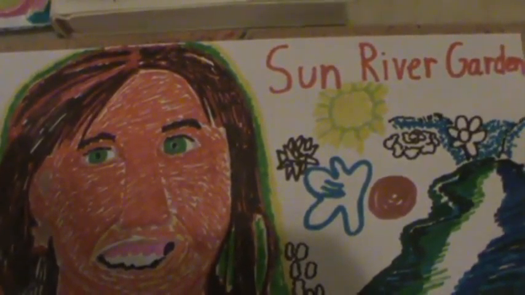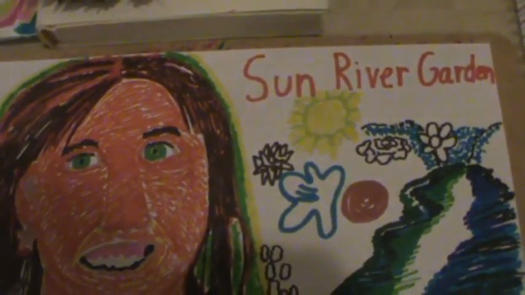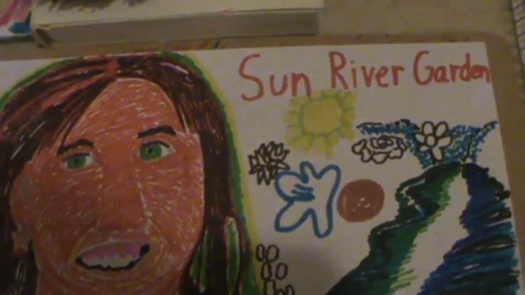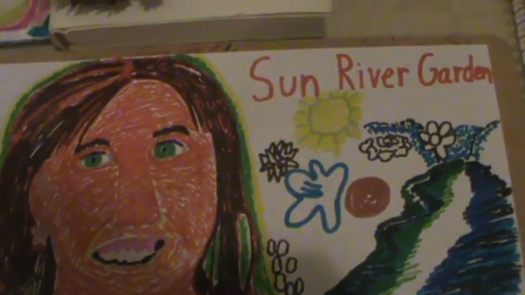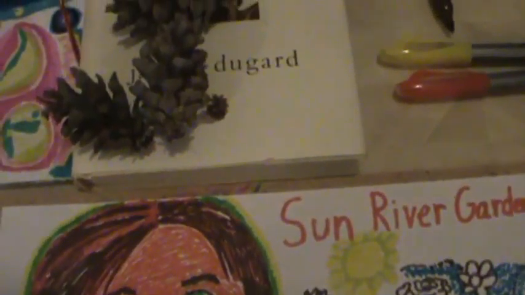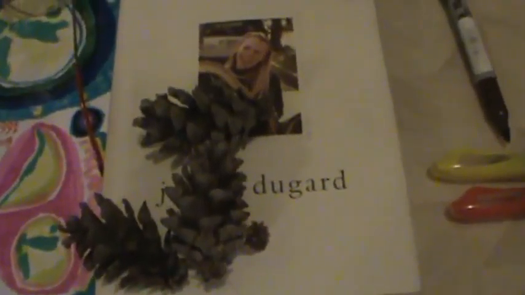Well, hello everyone. Here to show you the coloring drawing right here, the Sun River Garden coloring, based on the stories like Jaycee Dugard, Jaycee Lee Dugard. You say is still alive.